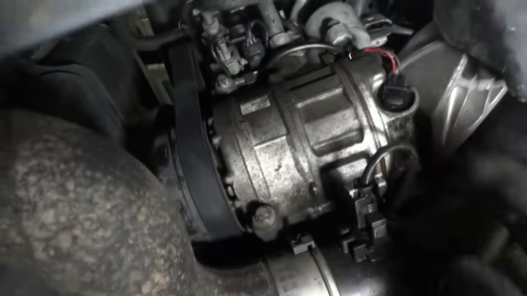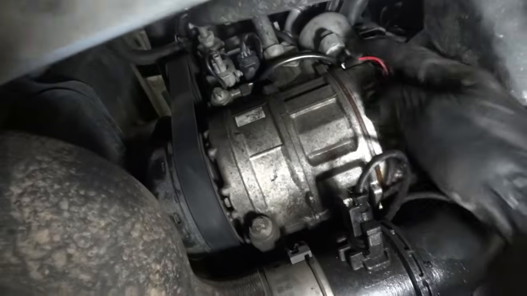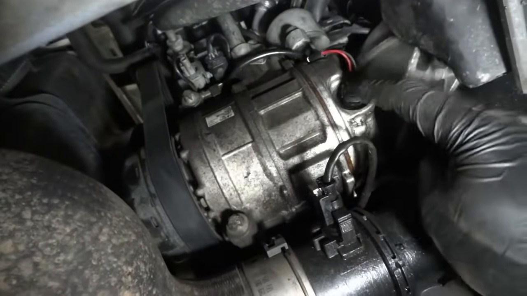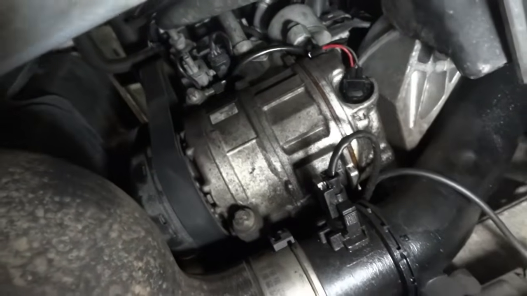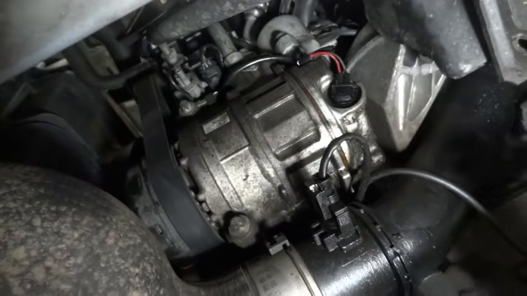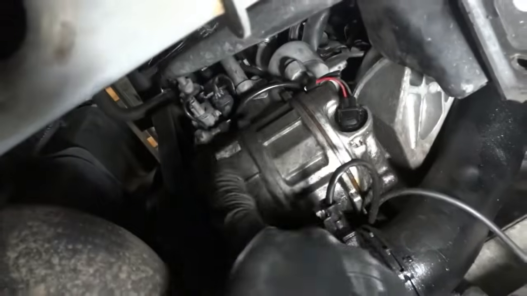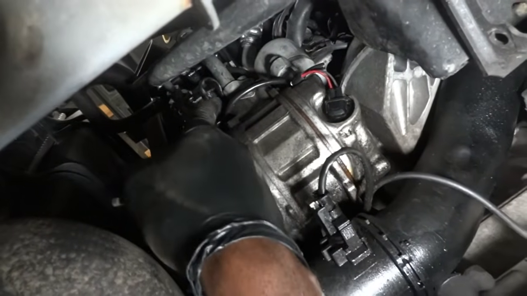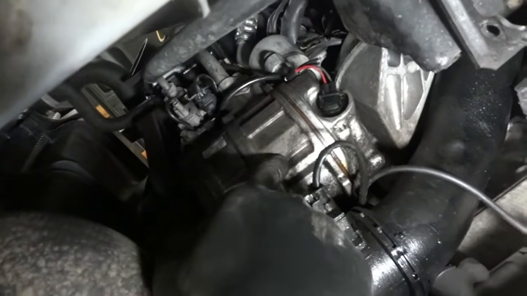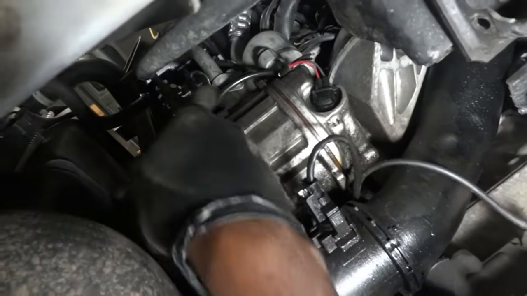So what we need to do is back probe these 2 wires to see if we're getting any control coming from the air conditioning control module. So I'm going to back probe this. Up there is the electrical connector for the AC compressor. The wire just makes a loop.